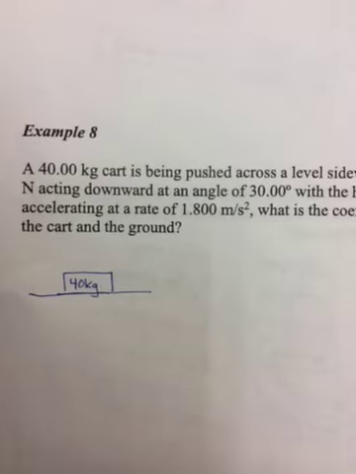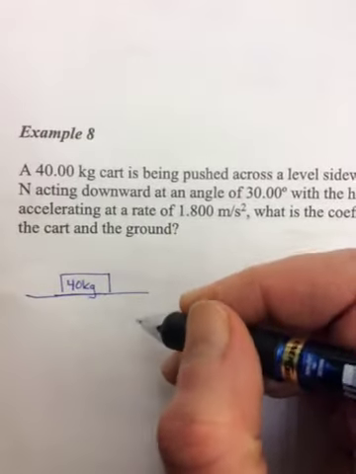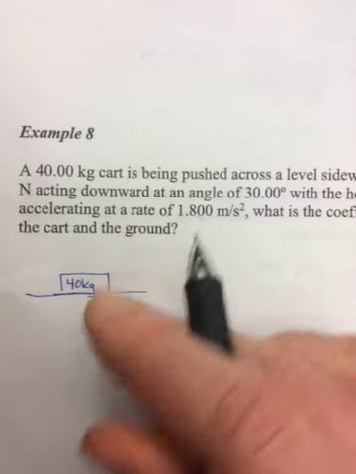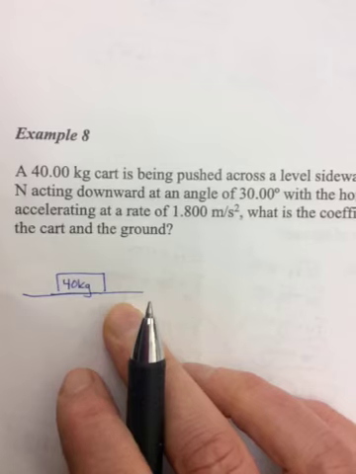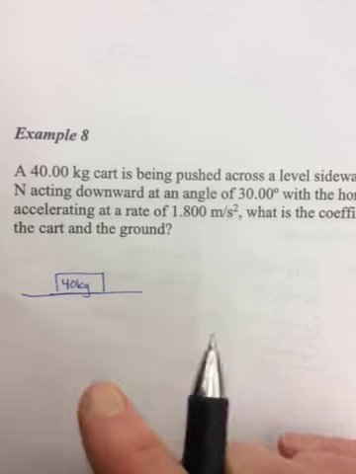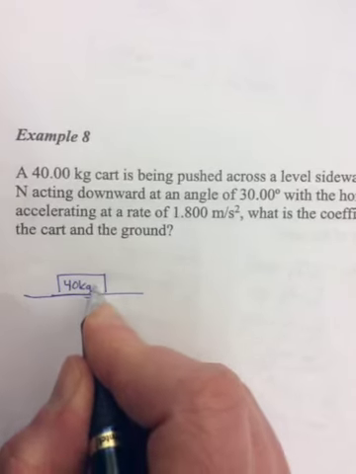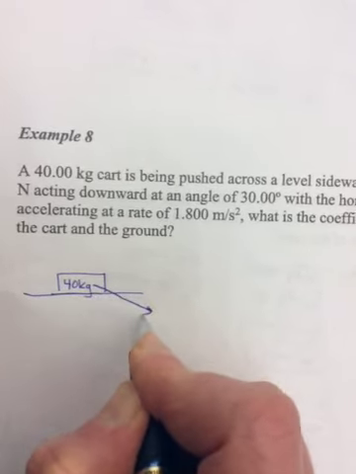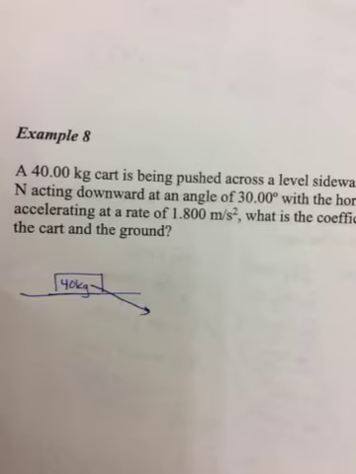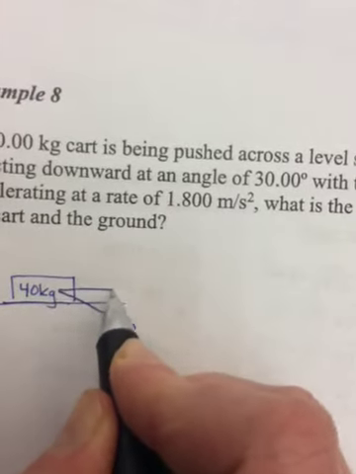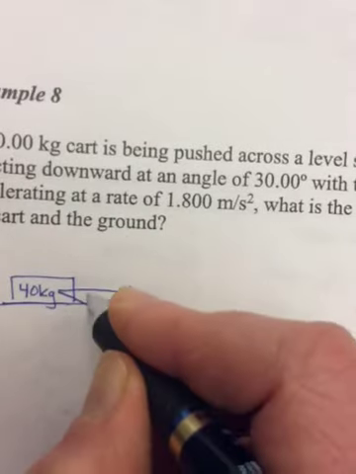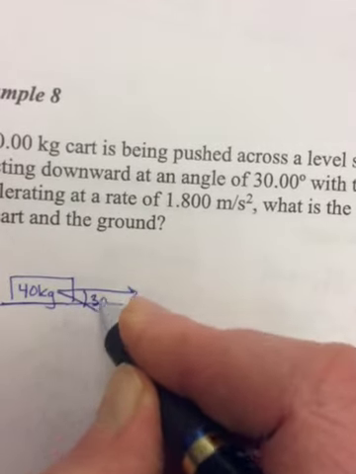Okay, first let's take a look at example number 8, which we were just about to begin in class. So it's a 40-kilogram cart that's being pushed across a level sidewalk with a force of 300 newtons acting downward at an angle of 30 degrees. So the force this time is going this way. And the angle is always with the parallel to the surface, so right in here is 30 degrees.